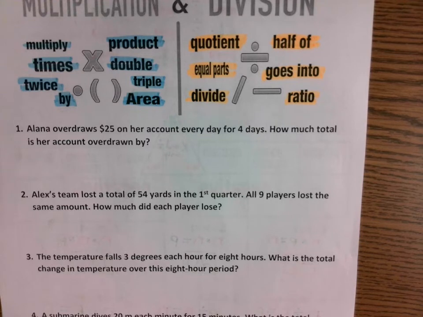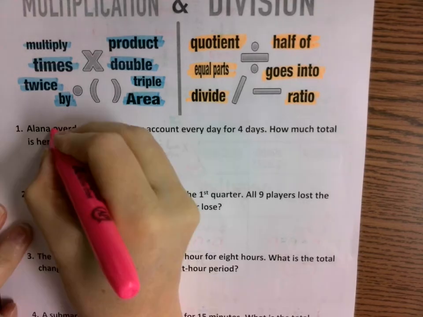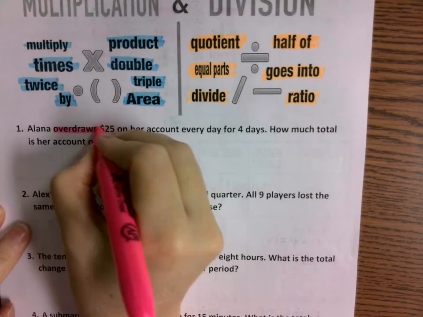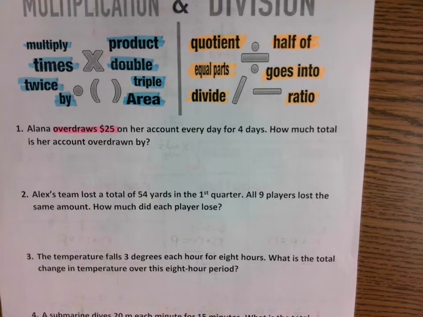Okay, so overdrawn. If we overdraw in our account, is that a positive or a negative? Negative. So we know we're dealing with a negative value here. So I'm going to go ahead and highlight that in pink. Above it, I'm going to go ahead and write down that this is going to be a negative number.